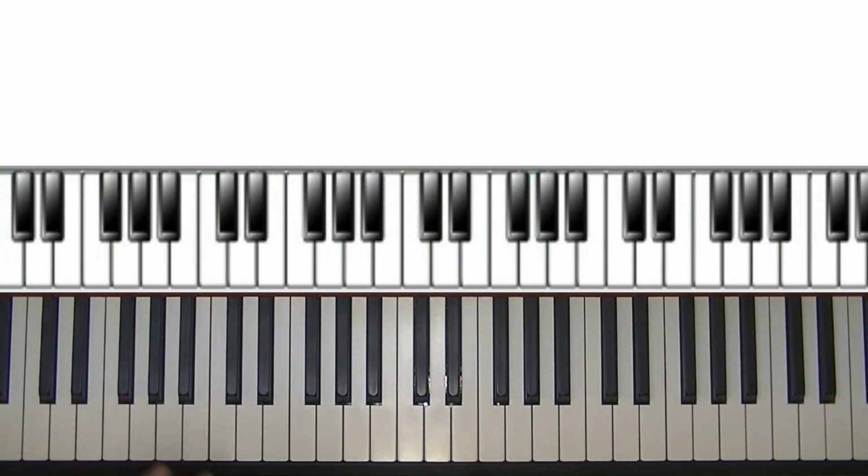So as you can see, it's easy to transition just about anywhere that you want to go to by using sus2 and sus4 chords.